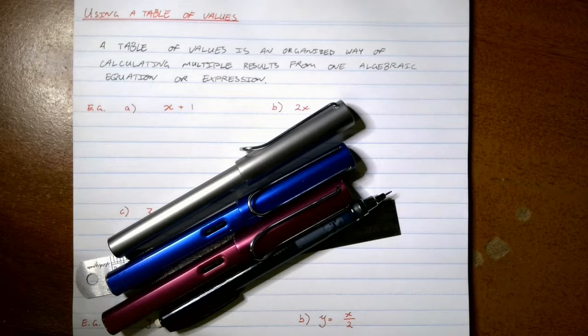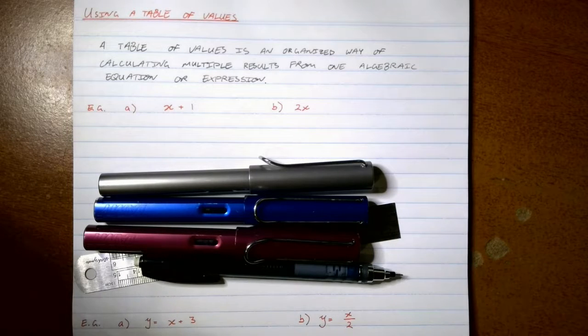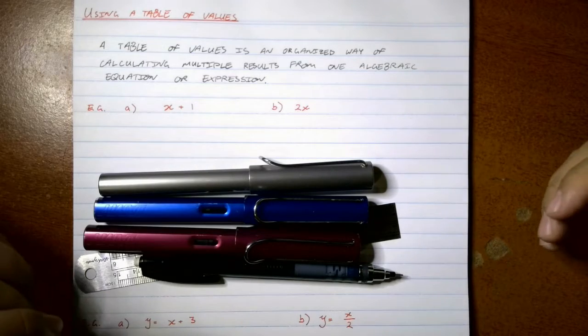Hello class, this is a video tutorial on using a table of values. A table of values is merely an organized way of calculating multiple results from one algebraic equation or expression. Without going too far into depth, we'll just go straight into it.